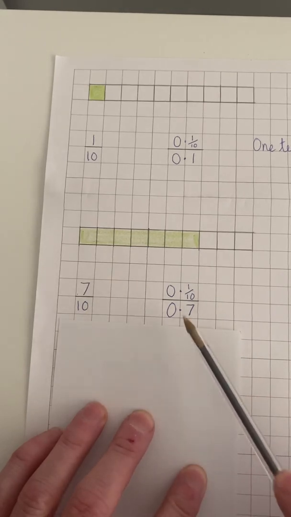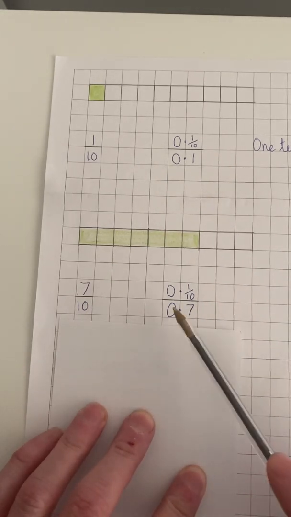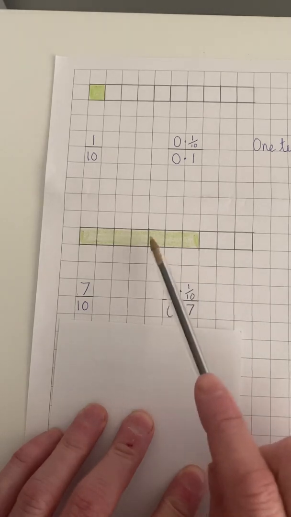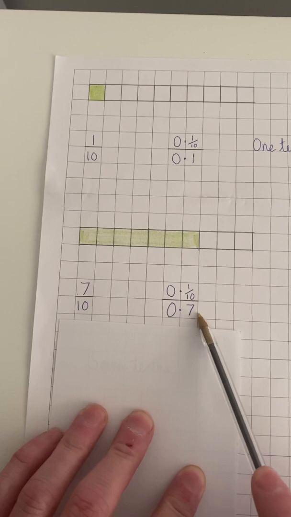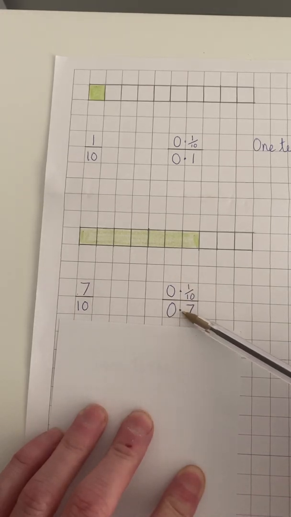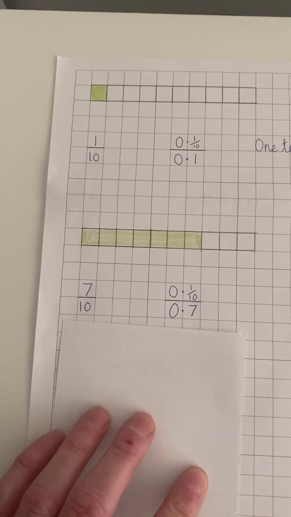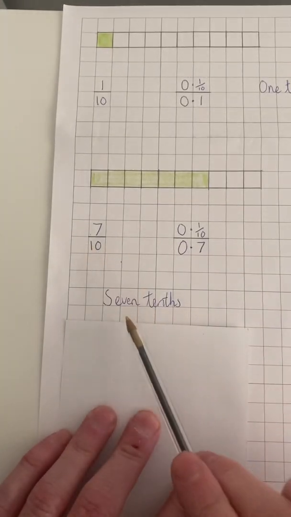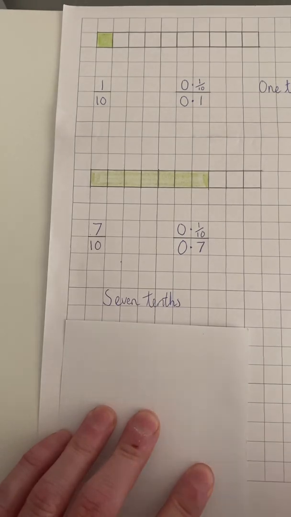And again, same as we did up here, in our decimal, we have no wholes, so we put 0 in the ones column. And because we've got 7 parts shaded in, that will go in our tenths column. Do remember that you must put the decimal point in between the 0 and the 7 because we're looking at decimal fractions. And to write this in words, we're going to write it as a fraction. We put 7/10. So that's looking at tenths.